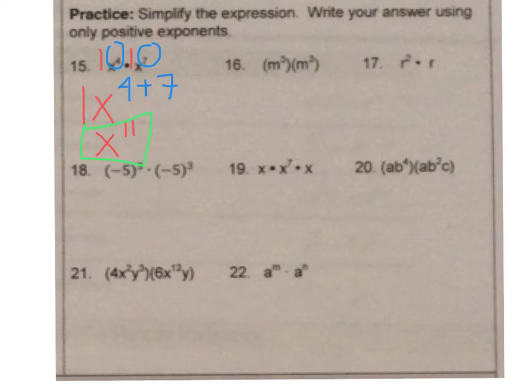Number 21 says 4x squared y cubed times 6x to the 12th y. So again, we're multiplying with exponents. Remember, we multiply the coefficient and we add the exponents. So identify your coefficients, which are 4 and 6. Okay, so 4 times 6 is 24.